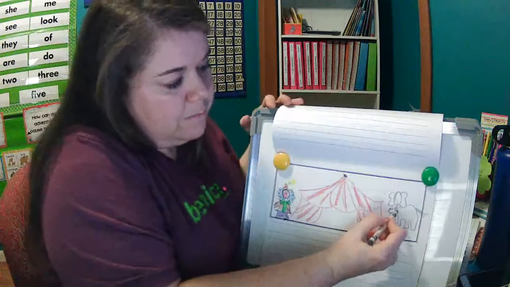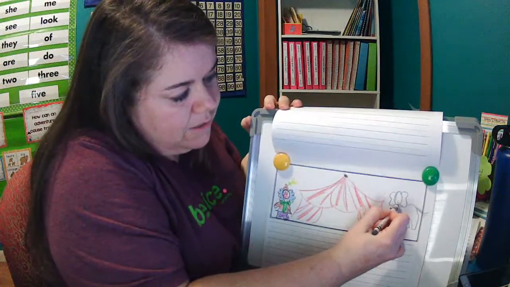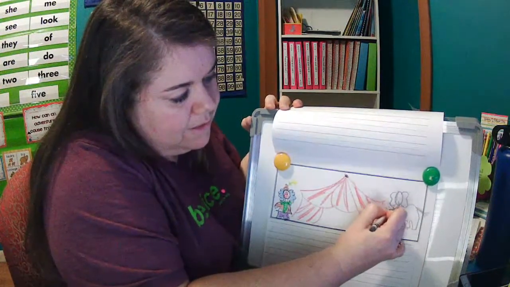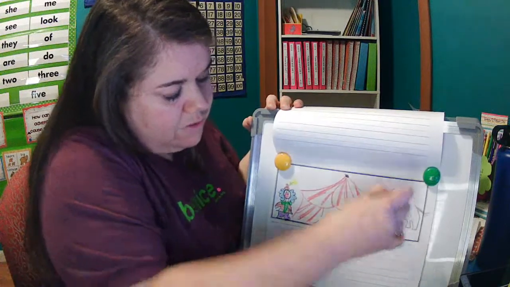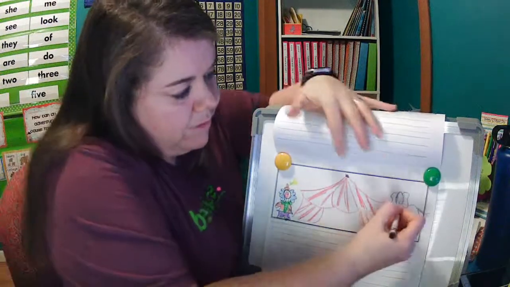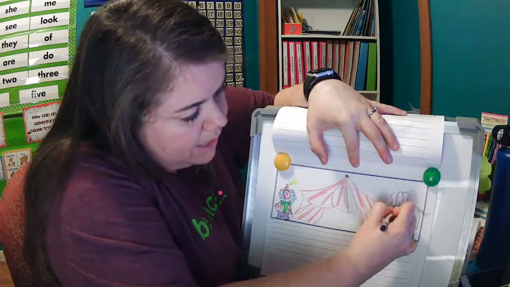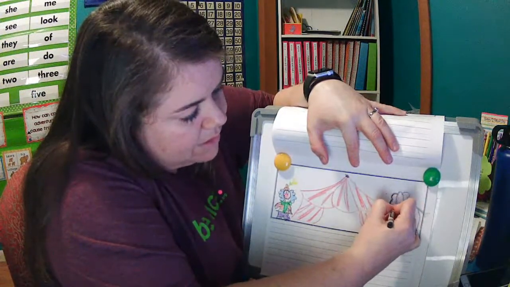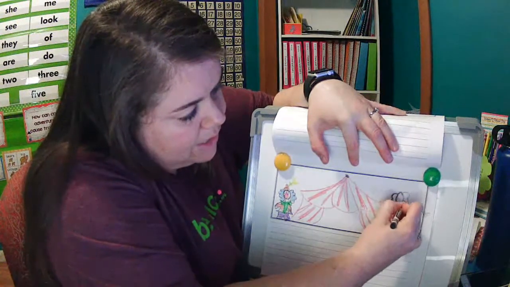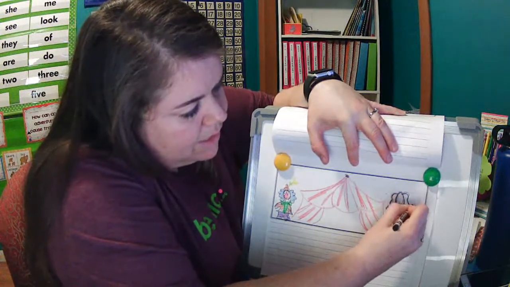All right, so here's my elephant trunk. I'm gonna make that. Here's this elephant trunk, and I might go trace over that with black so we can see it. I'm gonna outline them with black because that gray is just hard to see all the details.